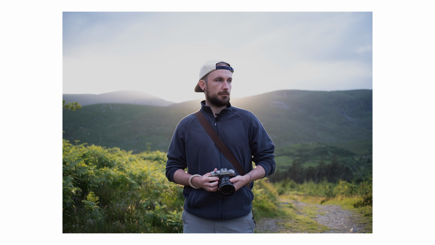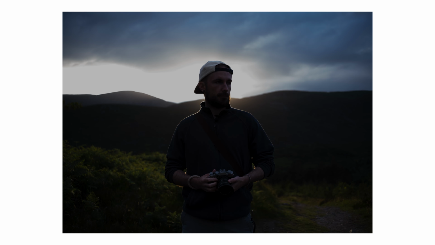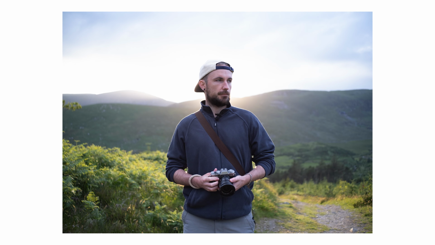I'm still quite nicely lit in the raw image, which is perfect. You really don't want to be a silhouette like this in the raw photo because that's where you will get a lot of noise when you try to brighten things up during editing. So I'd say this is pretty much the perfect middle ground right here.